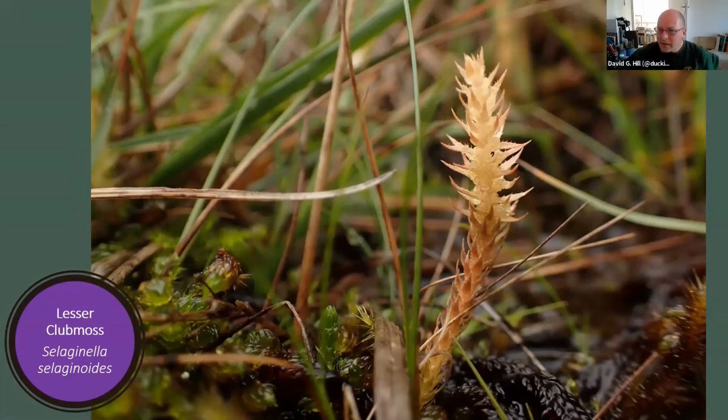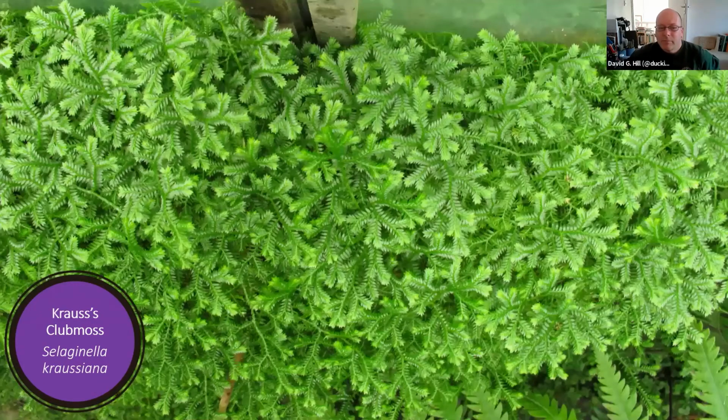This is our other introduced species, which is Selaginella kraussiana. Kraus's club moss is from South Africa, but often found in greenhouses. This is actually in Treborth, and from there it tends to escape into the wider environment. Fortunately, it doesn't cause any great issues. It's usually killed by frost, so it's happy in a greenhouse, but often not happy outside of a greenhouse.